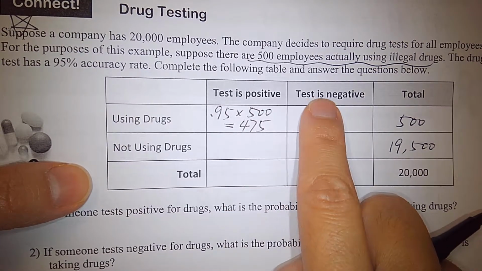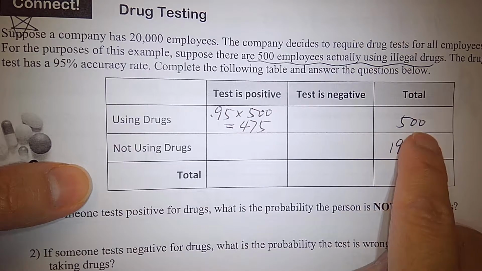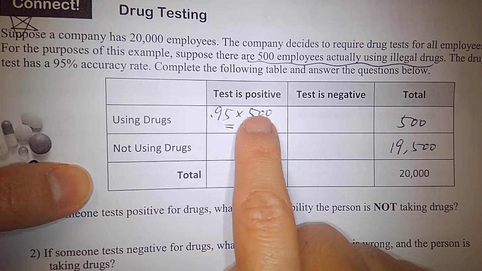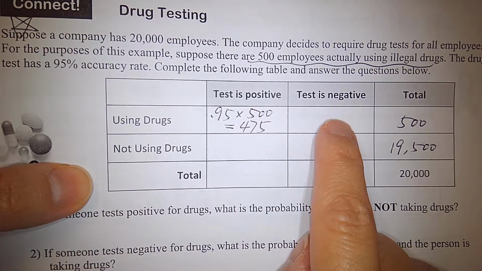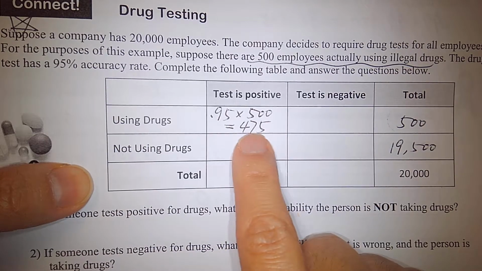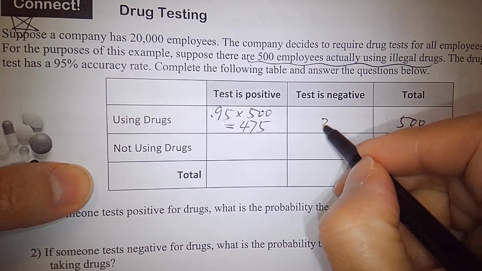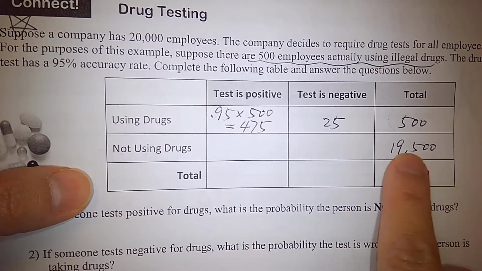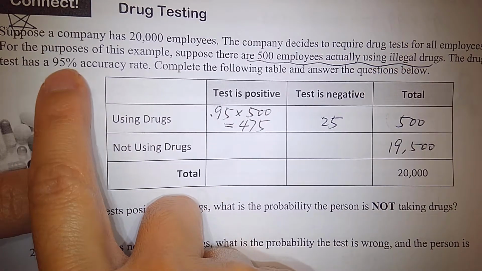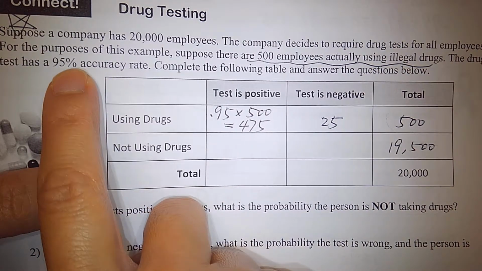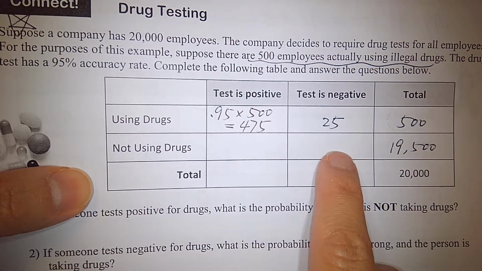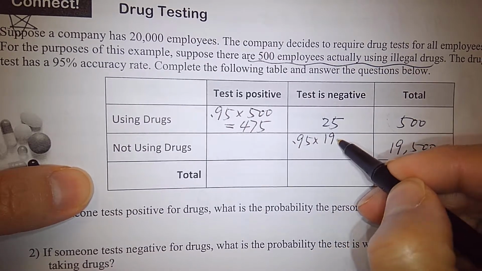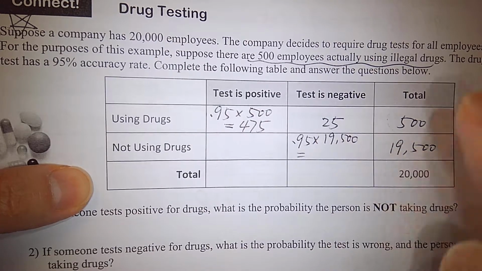So, how many people will get a negative result if they're using the drugs? Either 25, right? Either you use 0.05 times 500 and get 25, or use 500 minus 475. Either way, right? So 25. All right, these are the numbers of employees not having drugs. 95% of them should get what result? Positive or negative? Negative. So 0.95 times 19,500, right?